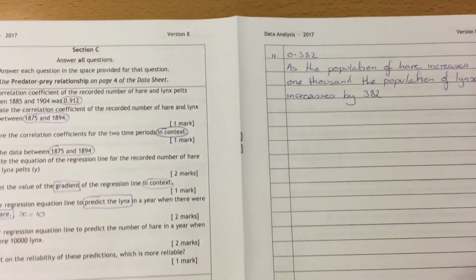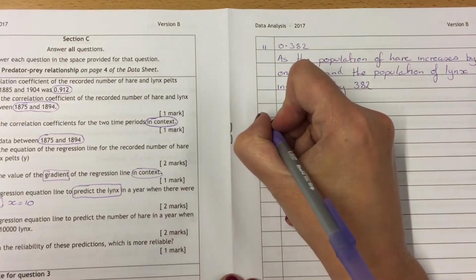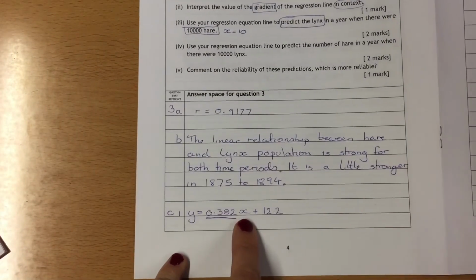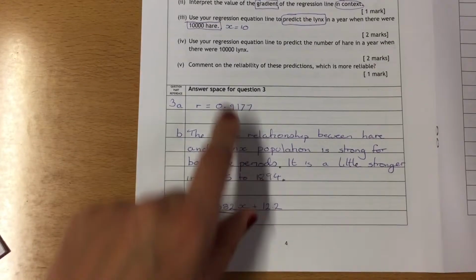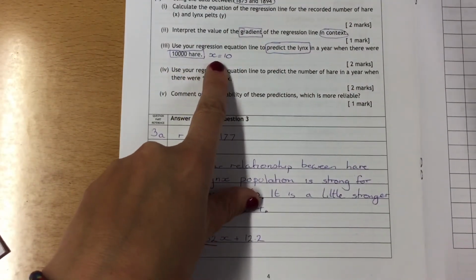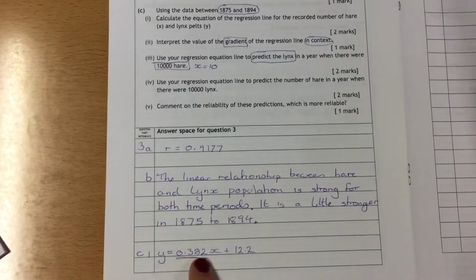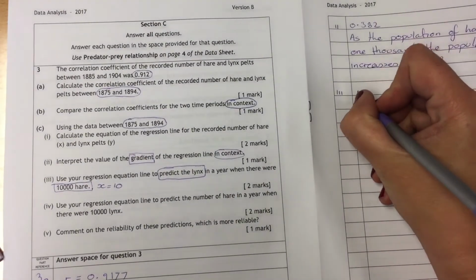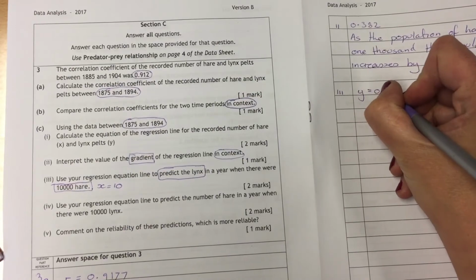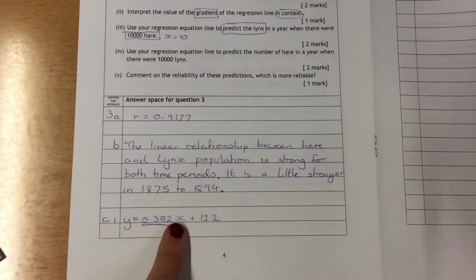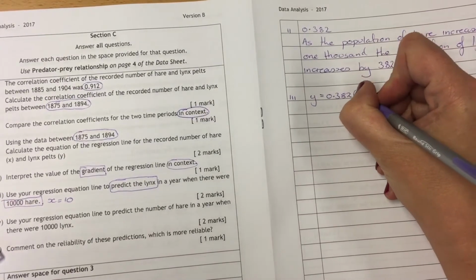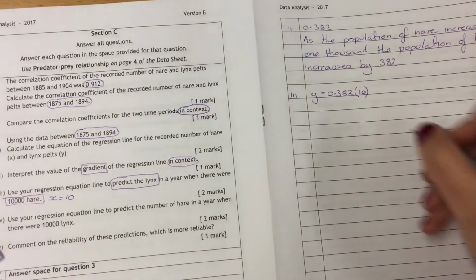This tells us we are going to have to show our substitution. So we had our equation in C part 1. And we know that the hare is x, and that's going to be 10. So into this equation, we've got y equals 0.382. Now, this is where the x would go, but we know x is 10. So stick the 10 in brackets and write it where the x would be.